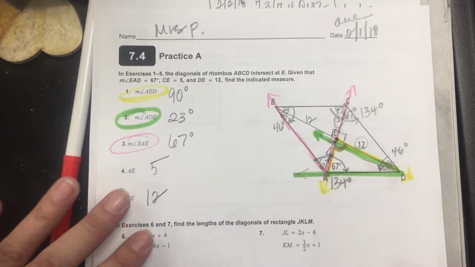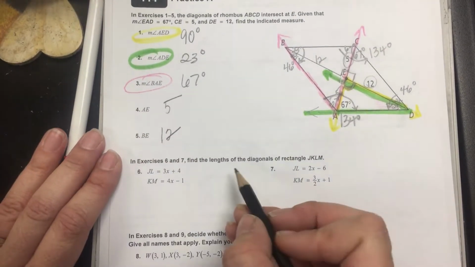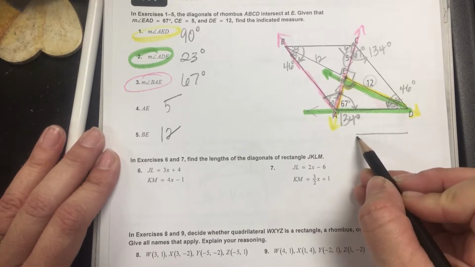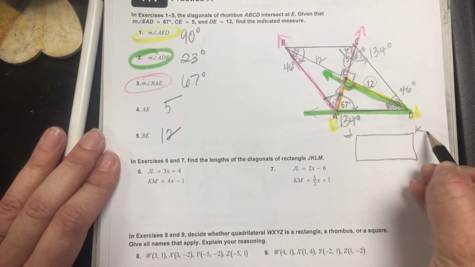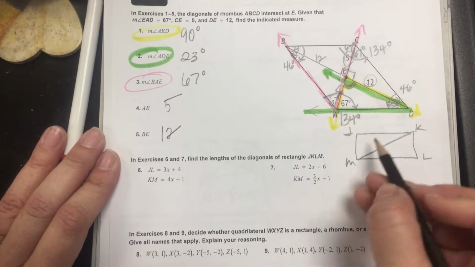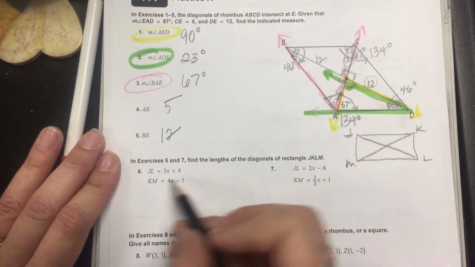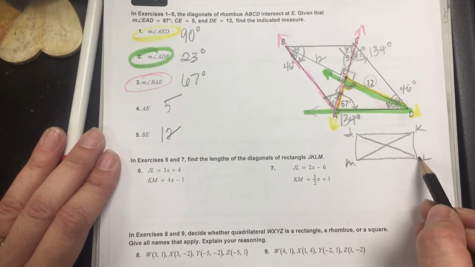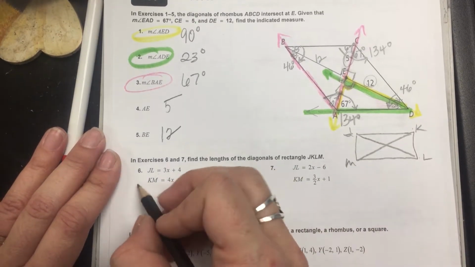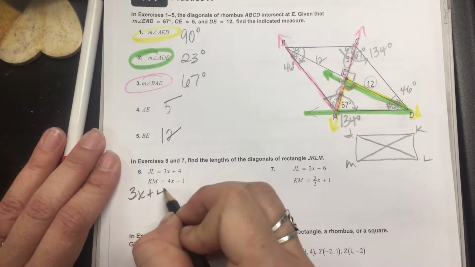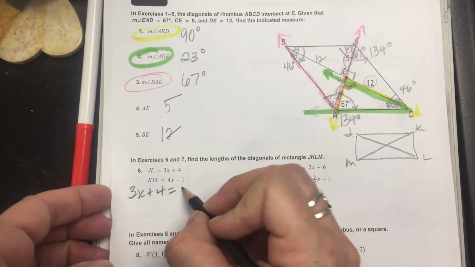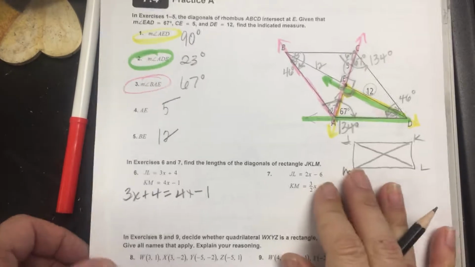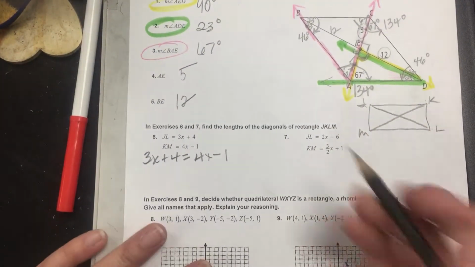Now, in 6 and 7, we had a drawing on our page that actually, if this is rectangle JKLM, this is all about setting the diagonal lengths equal to each other. JL is a diagonal, KM is a diagonal. There was an example like this in your book that I had led you to. I think it was example, where'd my paper go? So I'm setting these two equal to each other. This was example 5 on page 391.